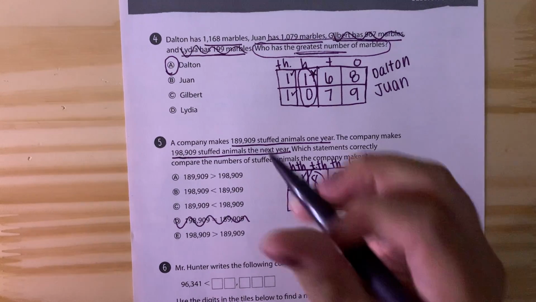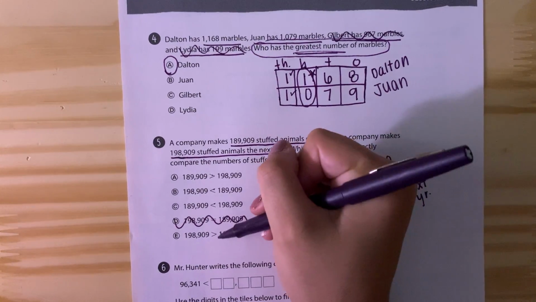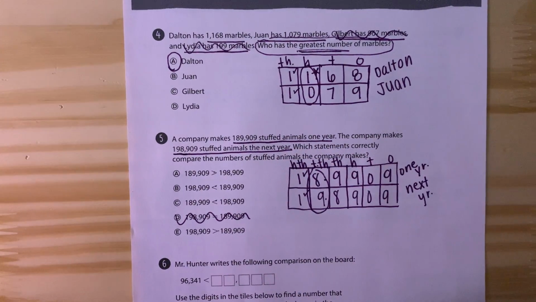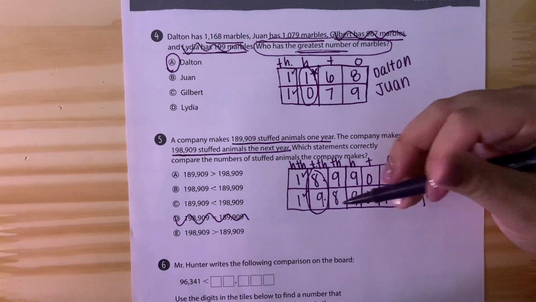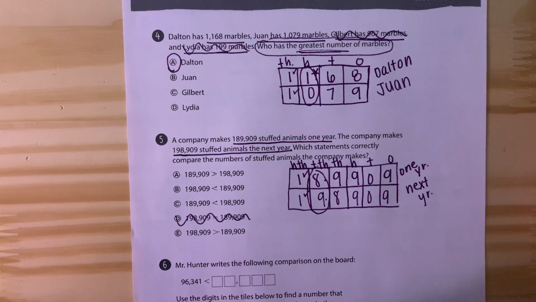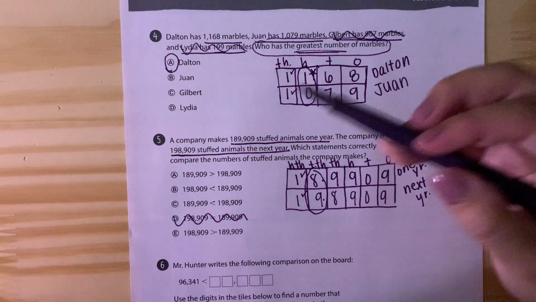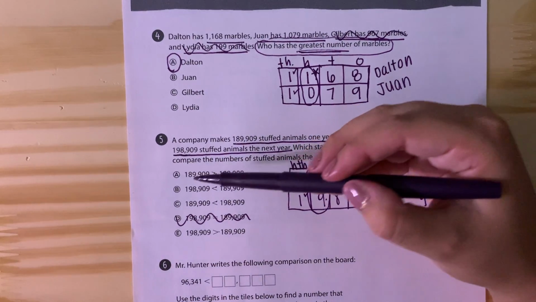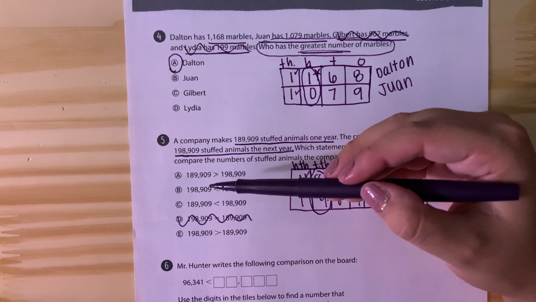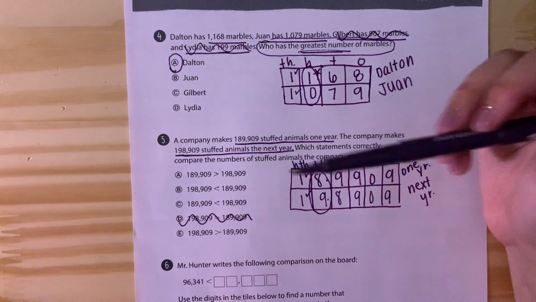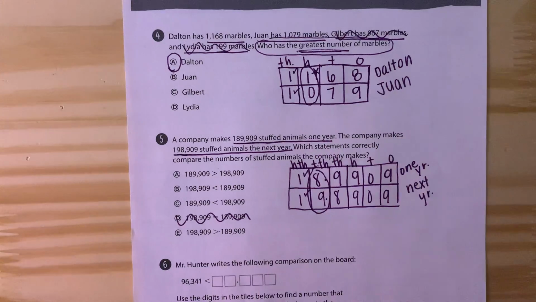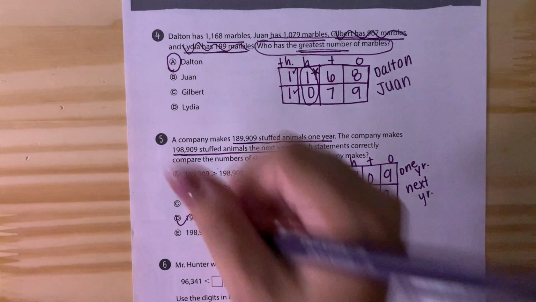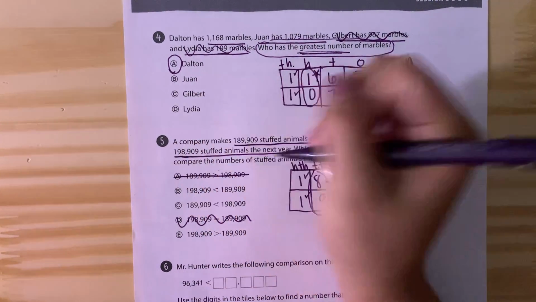So we need to look for the symbol that is facing the larger number, being 198,909. So let's look. This one says 189,909 is greater than 198,909, and we know that is not true. So we're going to cross out A.